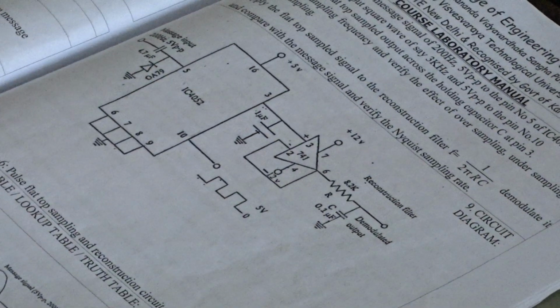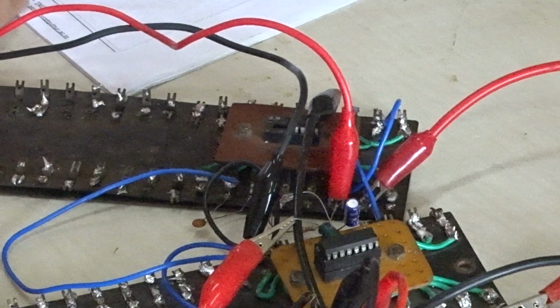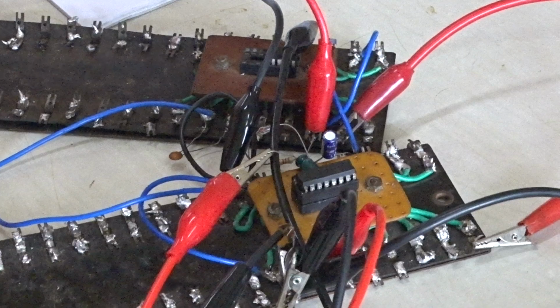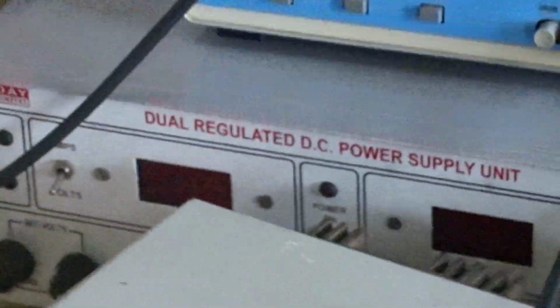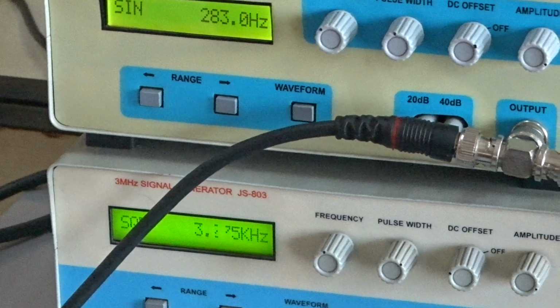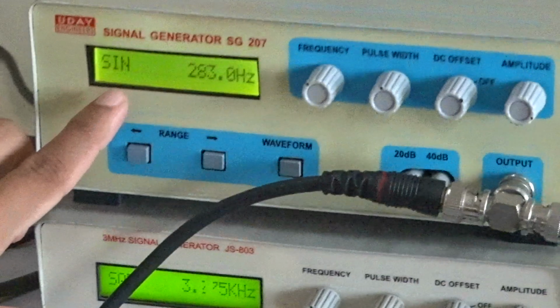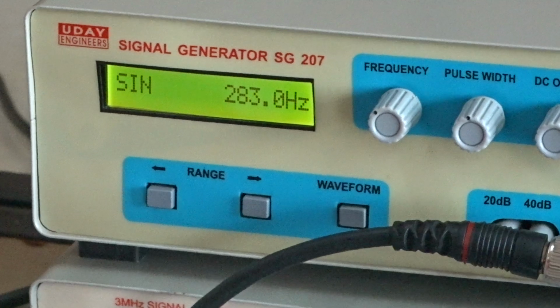So I will show. I have done all the connections. I have taken the fixed DC power supply of 12 volt that is required for my 741 IC, plus 12 and minus 12, and a 5 volt supply is required for this 4052 IC. That is also given from this fixed power supply. I have taken two signal generators, one for the message signal and another for the carrier signal, that is the square waveform. Usually we should take 5 volt peak to peak, in the range of 2 kilohertz. Here you can observe I have taken the message signal of sinusoidal waveform in the 200 to 300 Hz range.